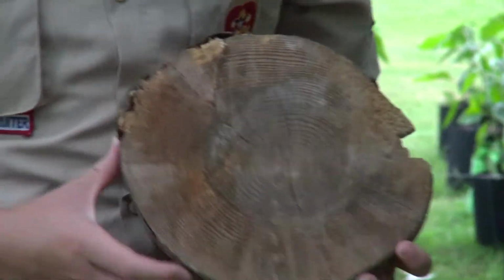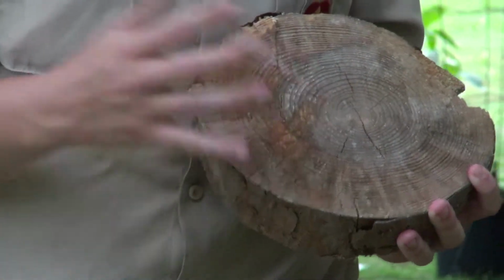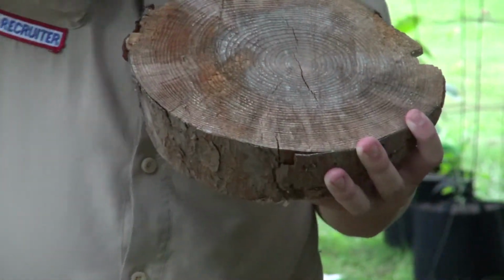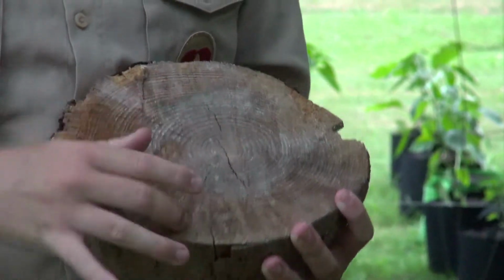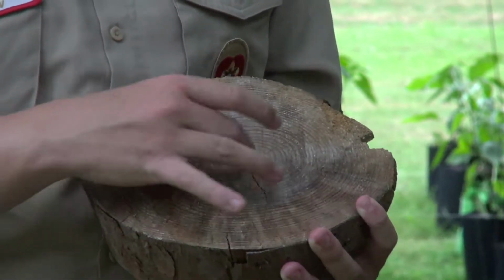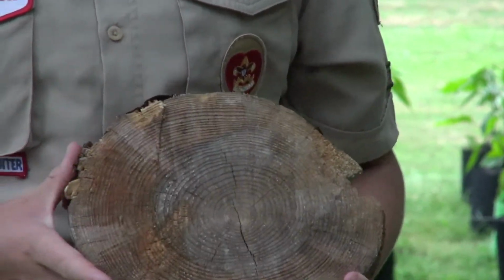Okay, so another thing about this tree is that it is around 45 years old. You can tell this because you just count the rings on the tree. So it's pretty simple. You just count 1, 2, 3, 4 until you get the very outer circle.